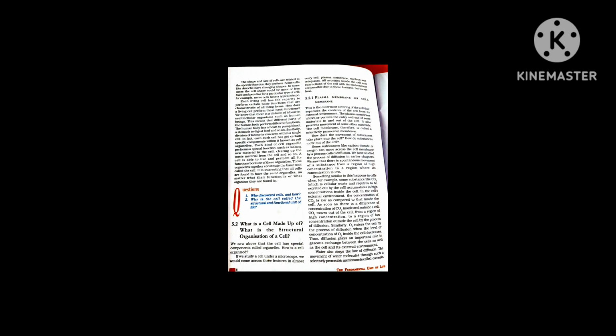Water also obeys the laws of diffusion. The movement of water molecules through such a selectively permeable membrane is called osmosis. The movement of water across the plasma membrane is also affected by the amount of substance dissolved in water.